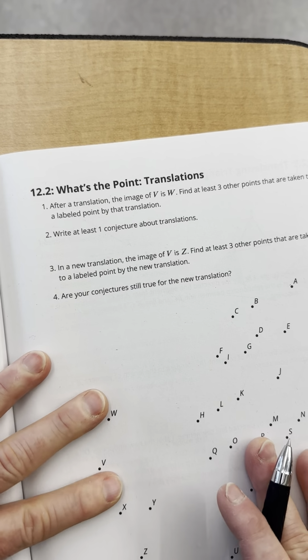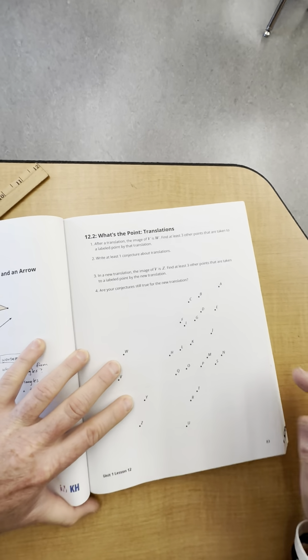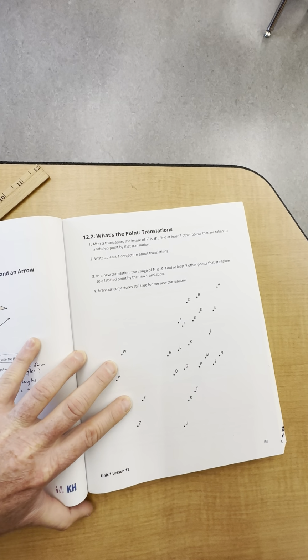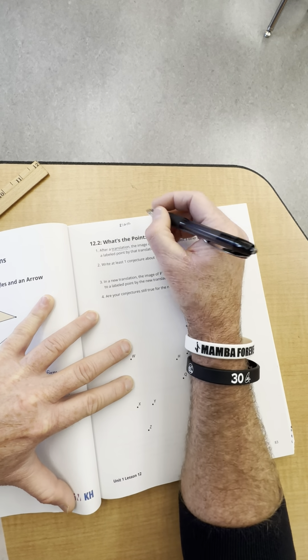Okay, 12.2, this is on page 89. I'm going to zoom out until I'm ready, but let's read the directions. So 12.2 is called What's the Point? Translations. Now, number 1 says, after a translation, remember, a translation is one of the rigid transformations.